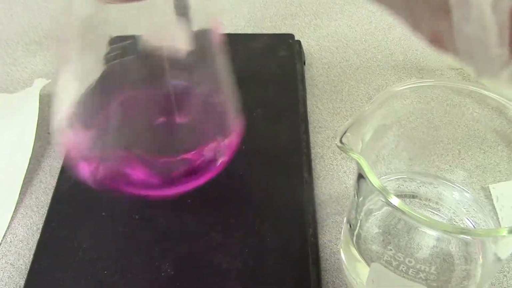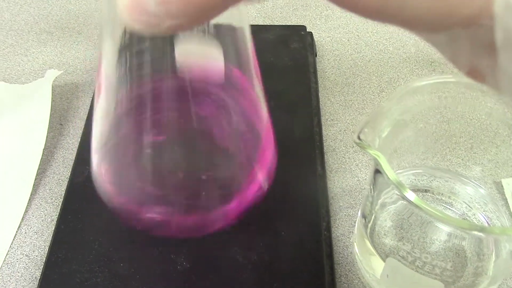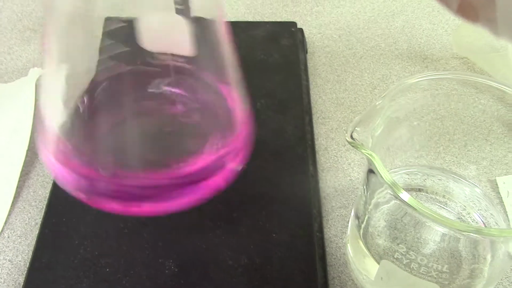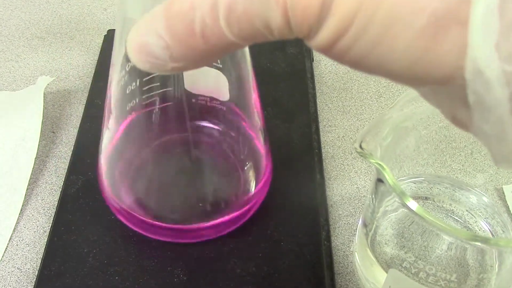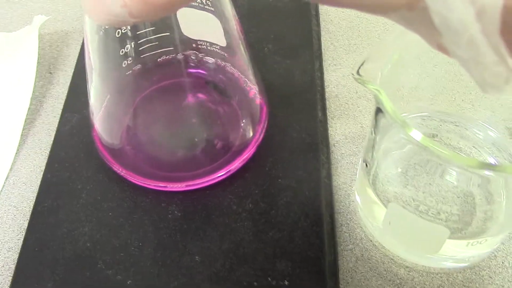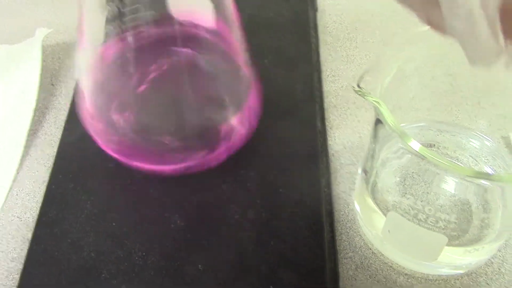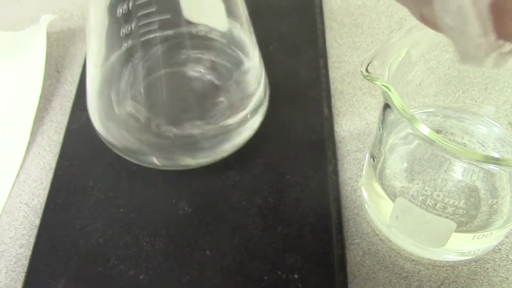I'm going to look for a color change, and you can see that the color is changing. I'm going to keep going until I see it get clear. Okay, boom, done.